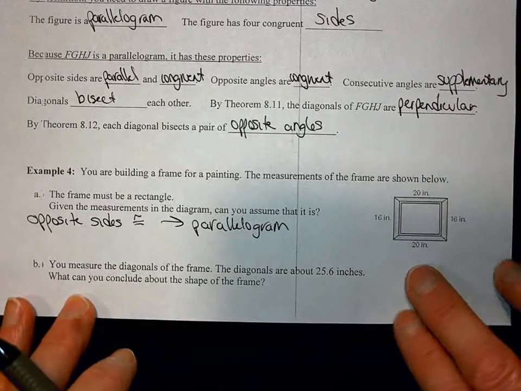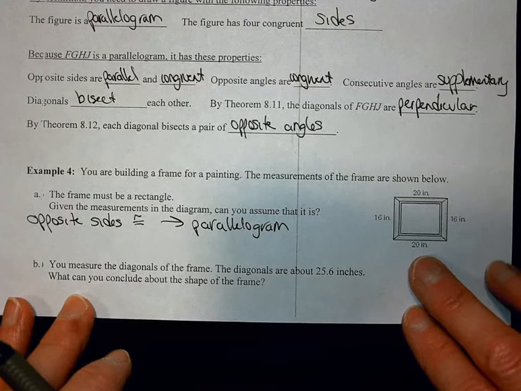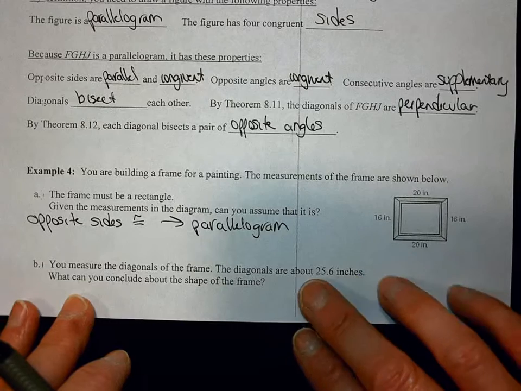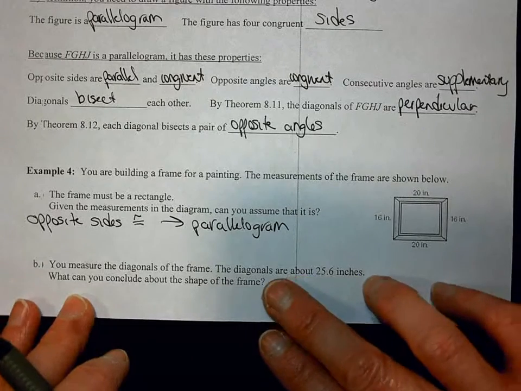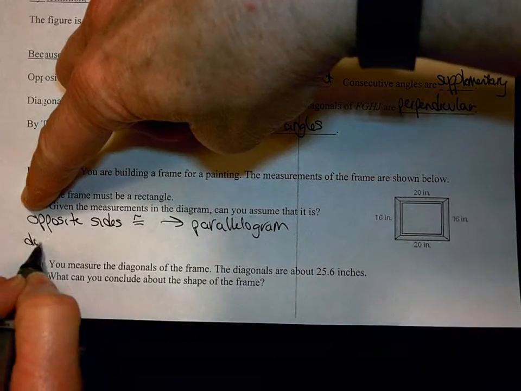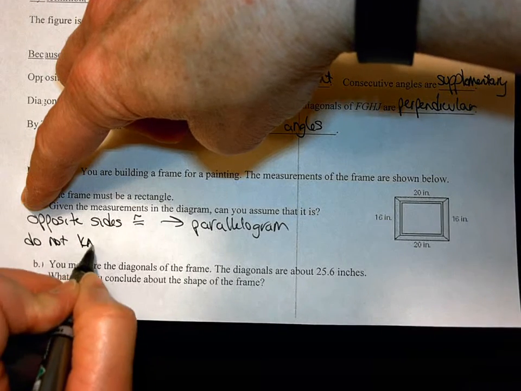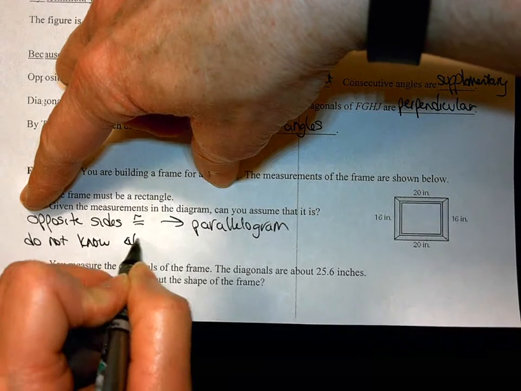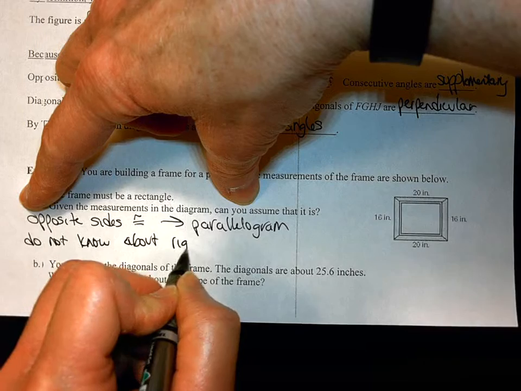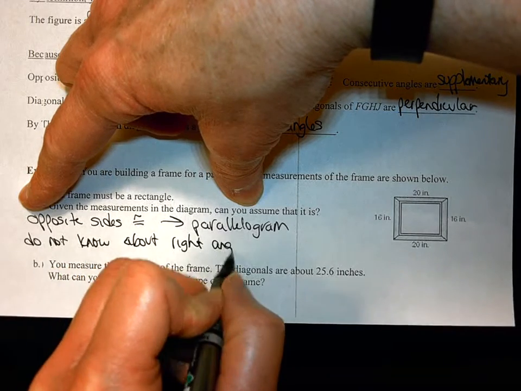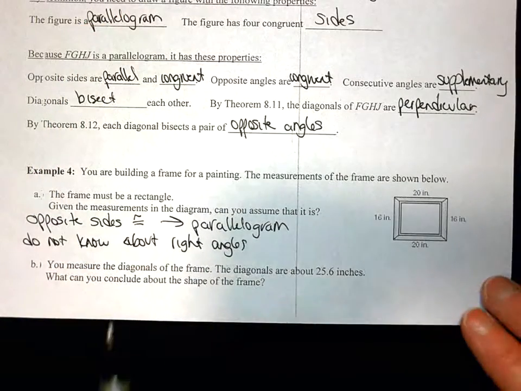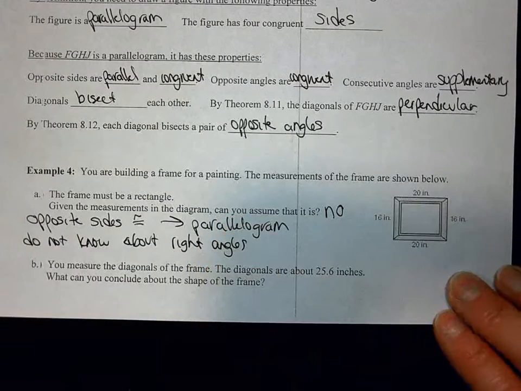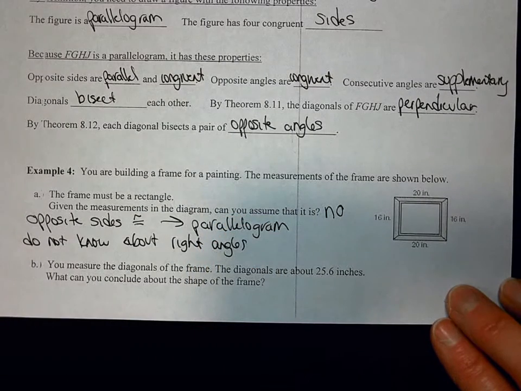If we wanted it to be a rectangle, we would have to know something about the angles, and at this point we do not know anything about the angles. We cannot assume that there is right angles there. So since we do not know about any right angles, the only thing that we can assume is that it's a parallelogram. We cannot assume that it's a rectangle yet.